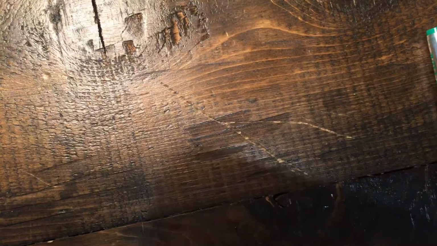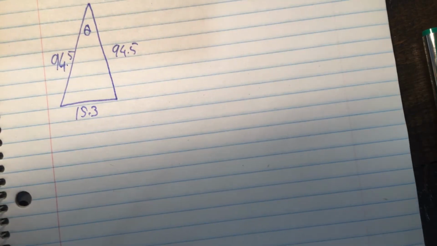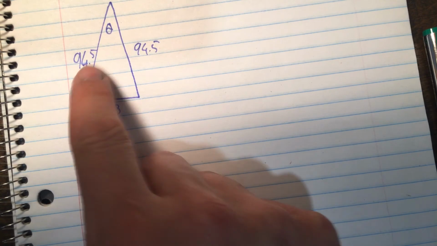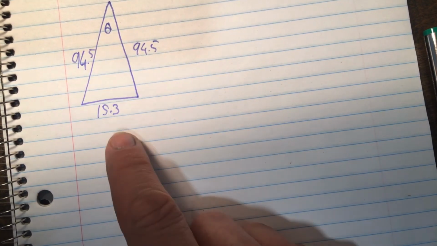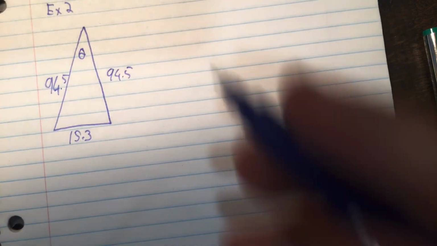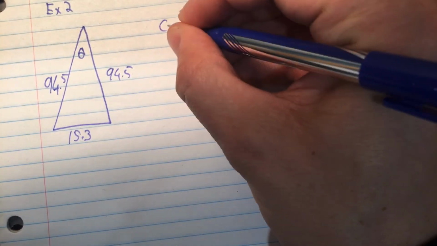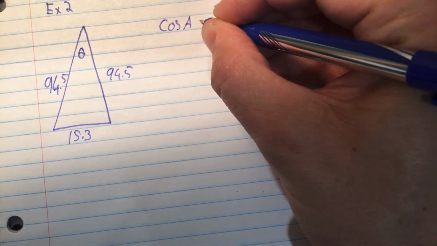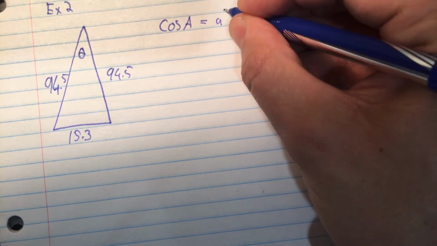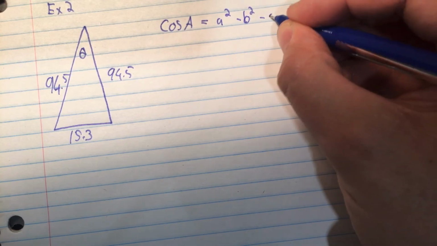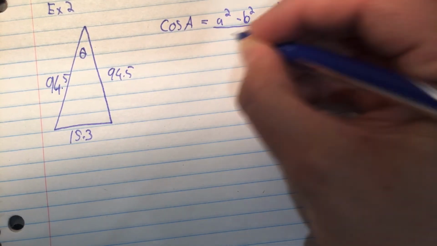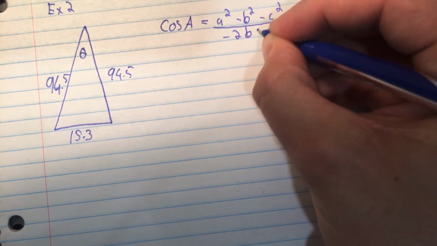So let's go to my second example here. Well, let's say I have this triangle. I have 94.5, 94.5, and a 15.3 at the bottom, and I want to find what angle that is. So going to my formula I just did, cos A is equal to A squared minus B squared minus C squared, all divided by negative 2BC.